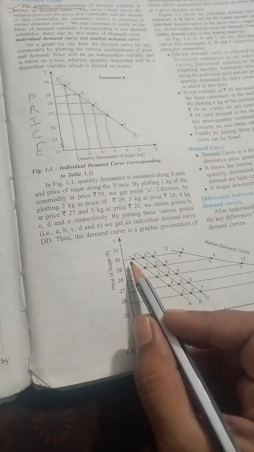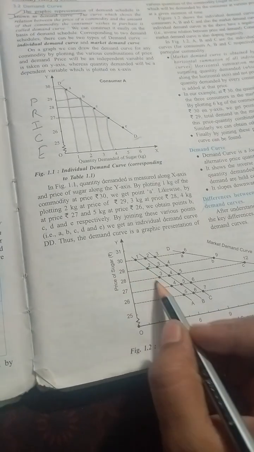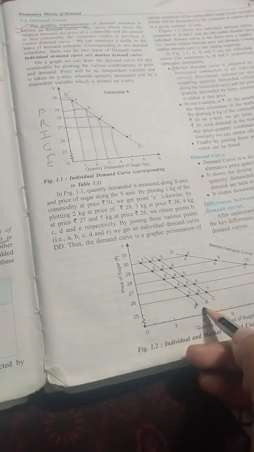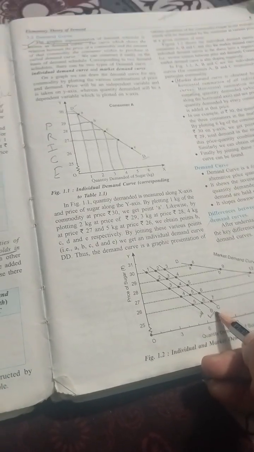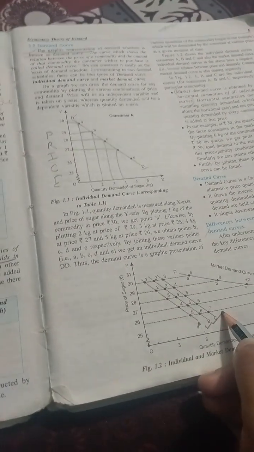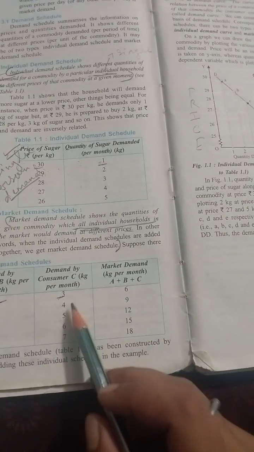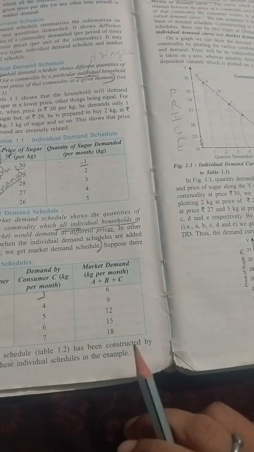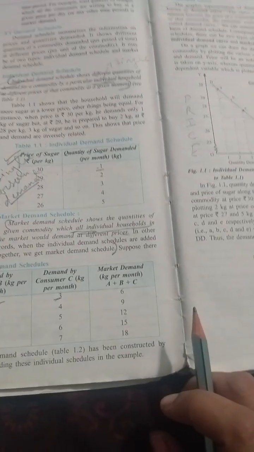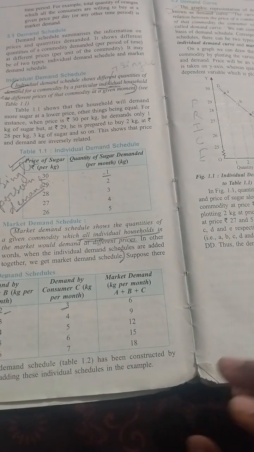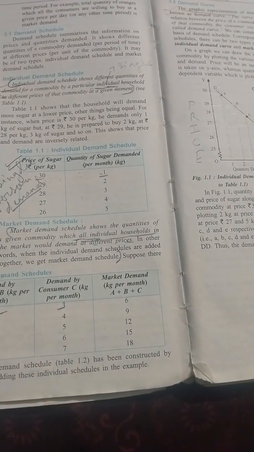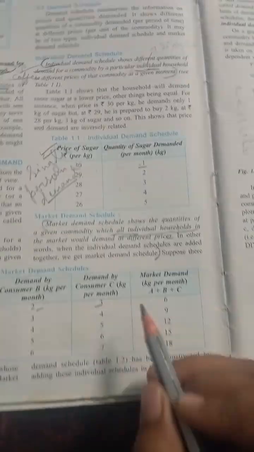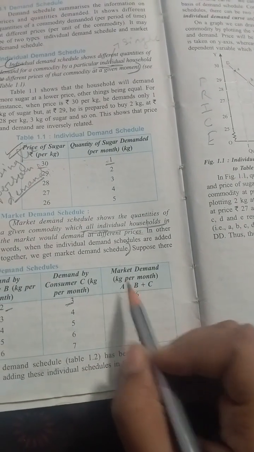It shows very clearly that this first straight line is demanded by consumer A, this by consumer B, and this is consumer C. The numbers vary. Okay, you don't have to learn and mug up all the numbers. You just learn the concept of how to show your presentation on the board.